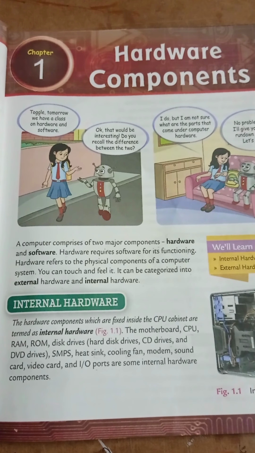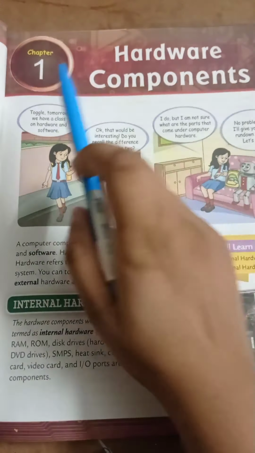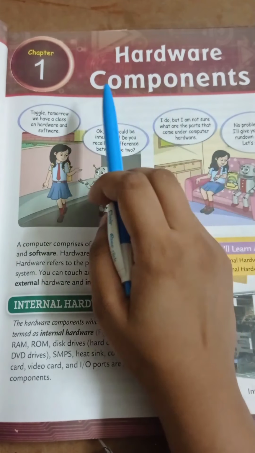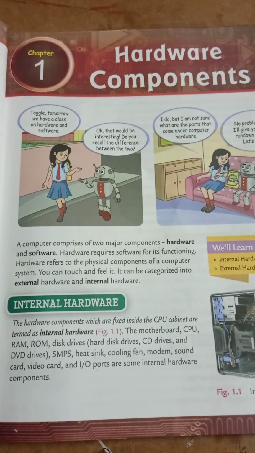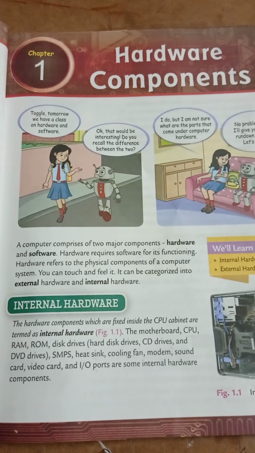Today I am going to start with this chapter, which is chapter number 1, hardware and components. I have already completed this part in the online class. So in this class, first I will summarize the previous part and then I will teach the new topic.